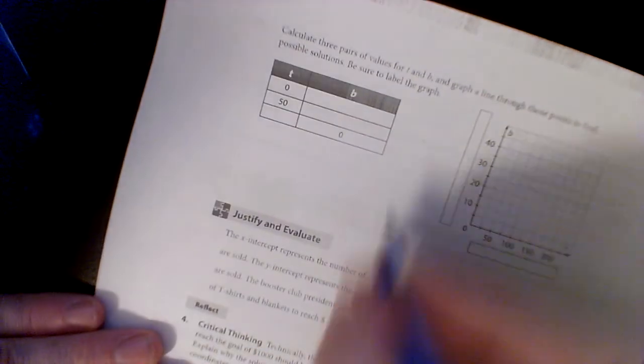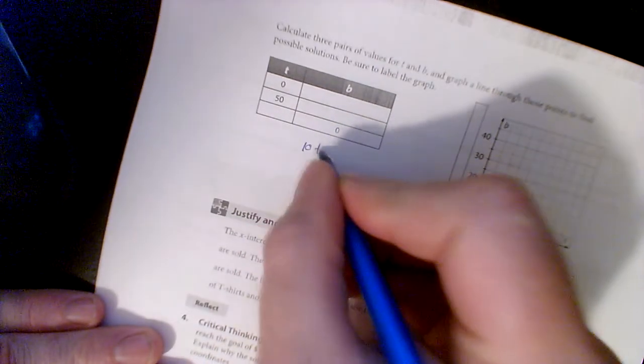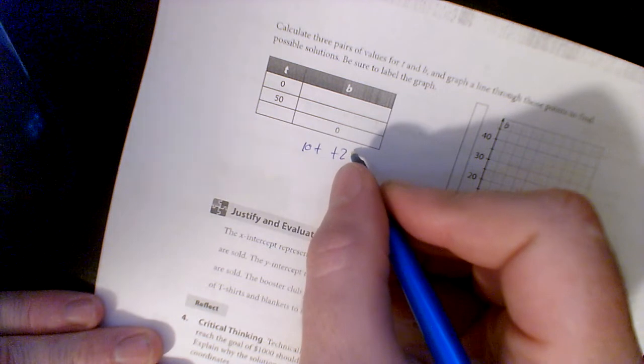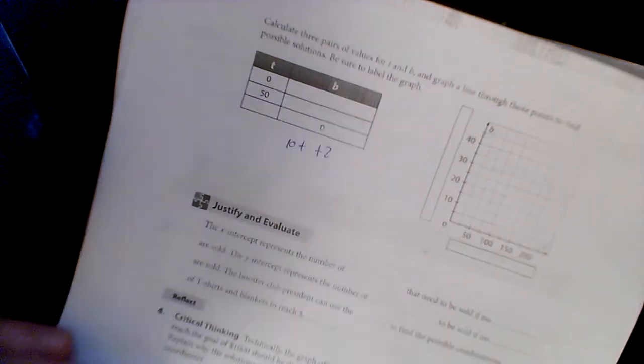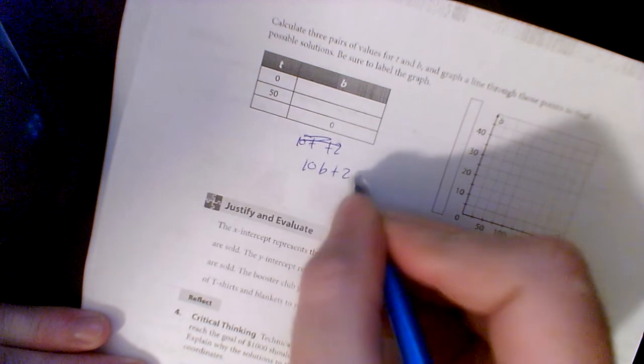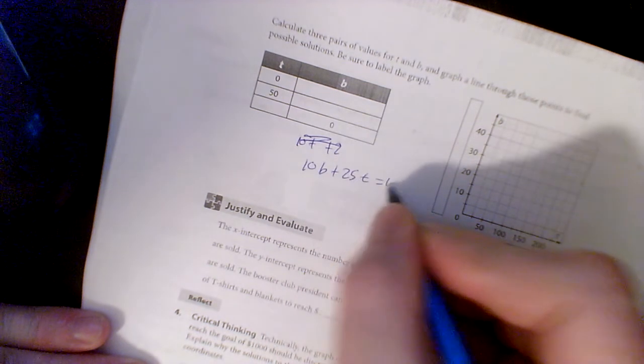Alright, let's rewrite it. I'm sorry, let me rewrite that. 10b plus 25t equals 1,000, like that.